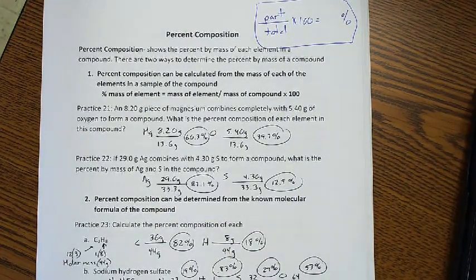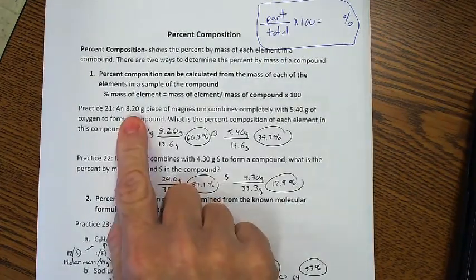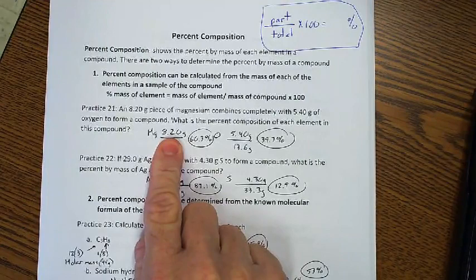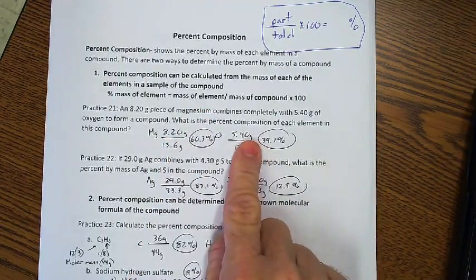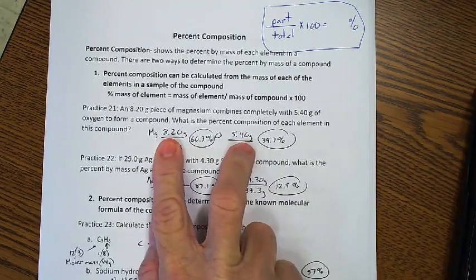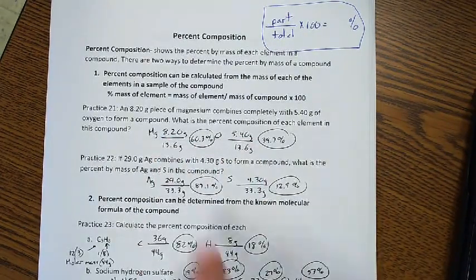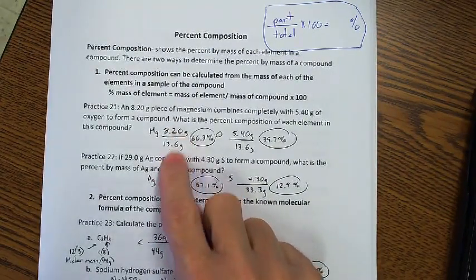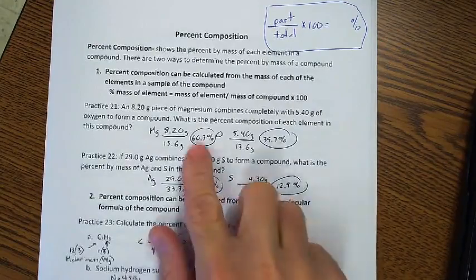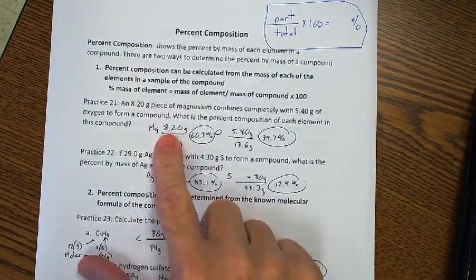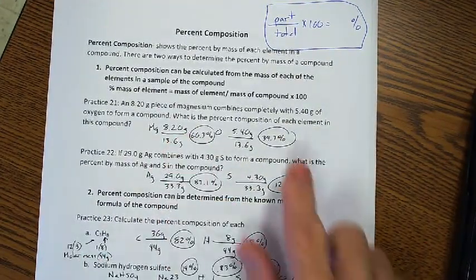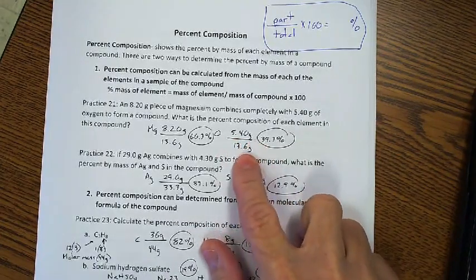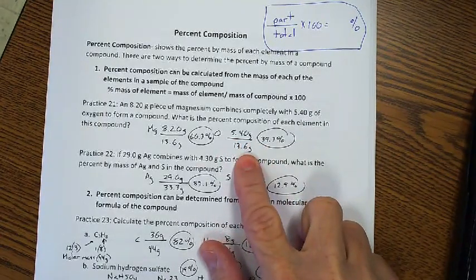So they're doing this in the lab, and in that case, all you have to do is this. We have the mass of the magnesium, that's the part that's magnesium, the element. We have the mass of oxygen, and then you just add those two masses together, because that would be the total mass of the compound, which is 13.6. So part divided by the total, 8.2 divided by the total mass of those two added together, is 60.3%. Notice I'm using sig figs there. And the other, 5.4 for oxygen divided by the total, is 39.7%.